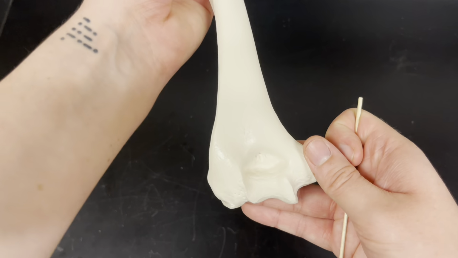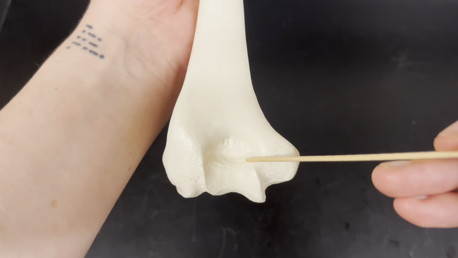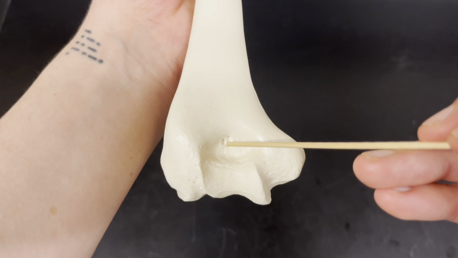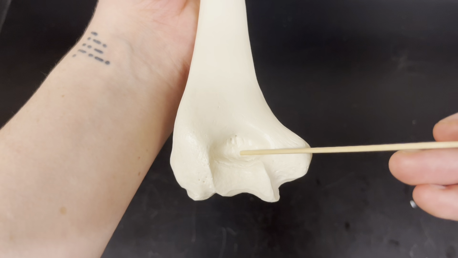Let's go ahead and turn the bone this way. Right here, we can see this big dip right here. This is going to be our olecranon fossa. In the next bone we cover, we're going to talk about what fits in here.